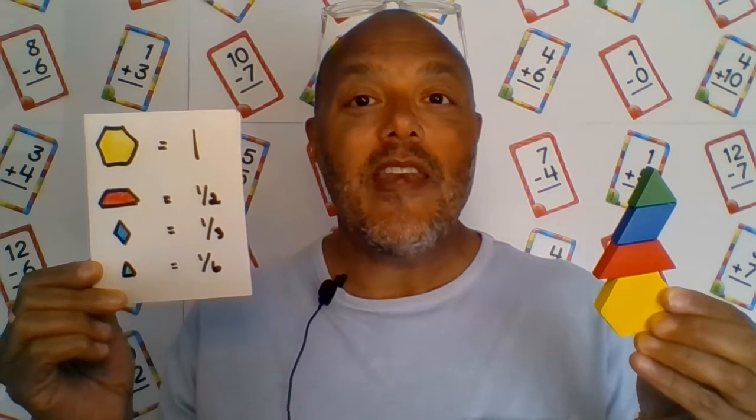Well, I made a shape, and now it's your turn. I want you to use your pattern blocks and make a shape, and then use this key to decide what number you're going to assign to the shape that you make. Have fun.